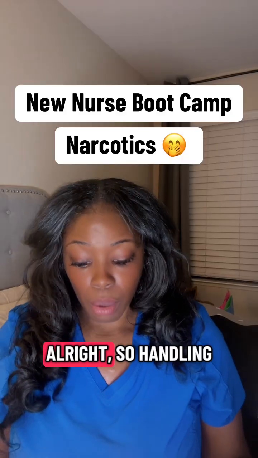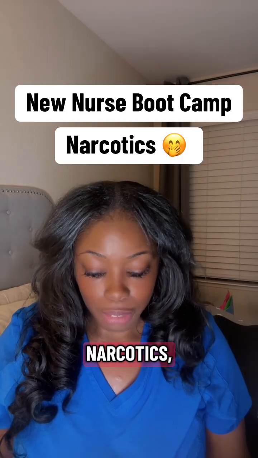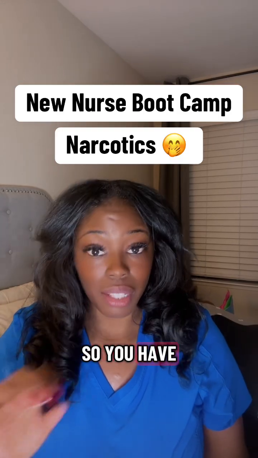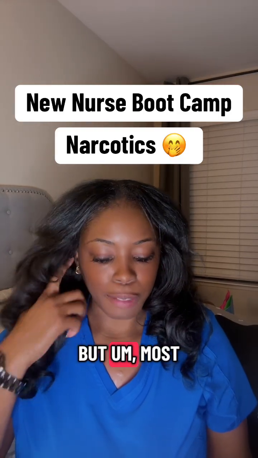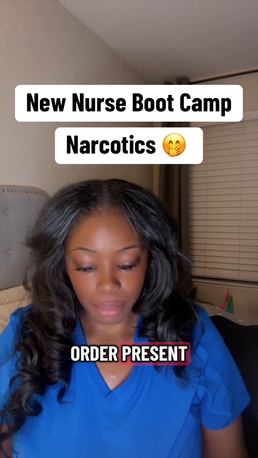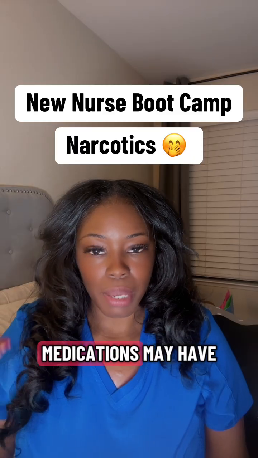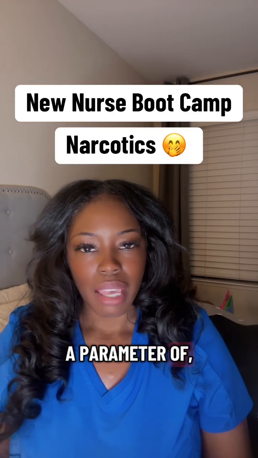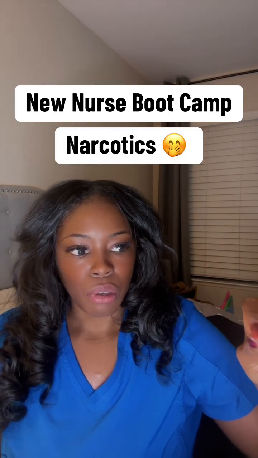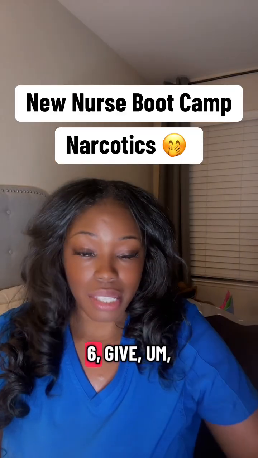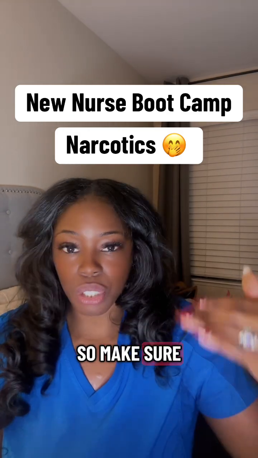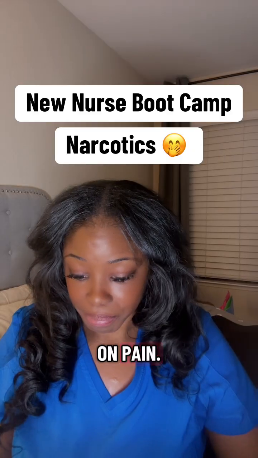All right, so handling narcotics, most facilities have their own special guidelines on the timing of this, so you have to check with your facility. But most facilities want you to pull the medication with the order present, and certain medications may have a parameter of, if the pain scale is 7 to 10, give this medication. If it's 3 to 6, give this one, or 4 to 6, give another medication, and then 1 to 3, give this medication. So make sure it falls within that criteria based on pain.